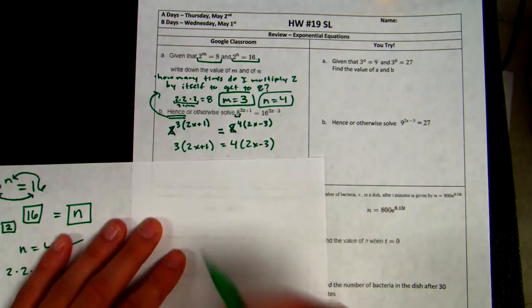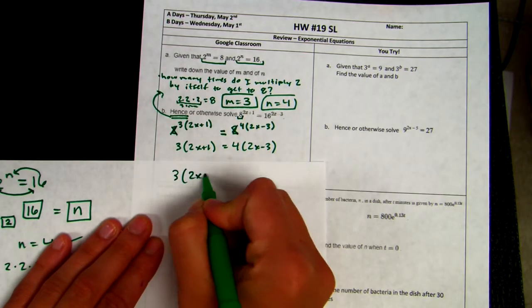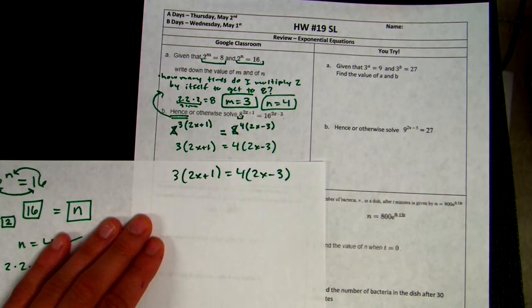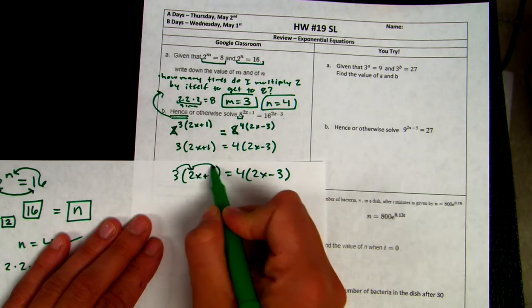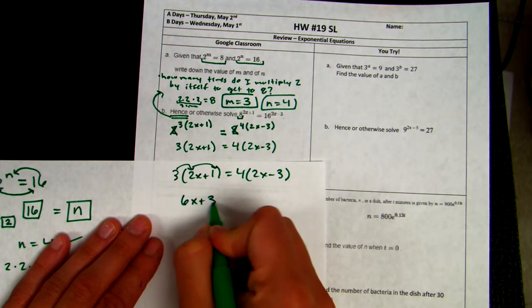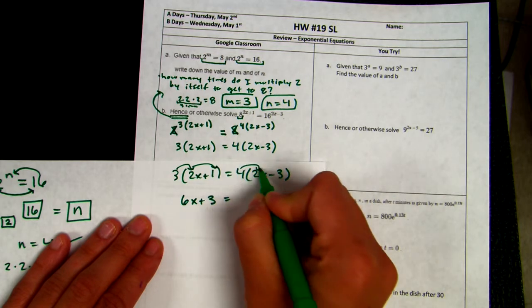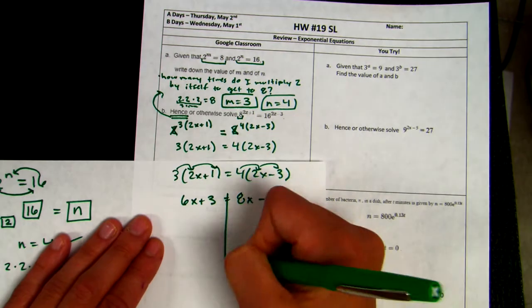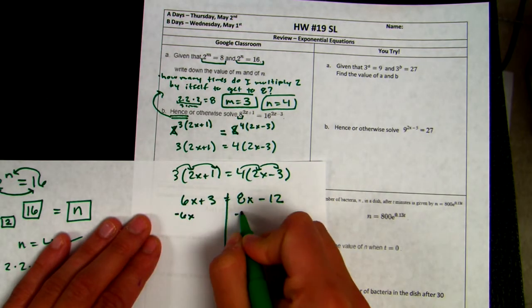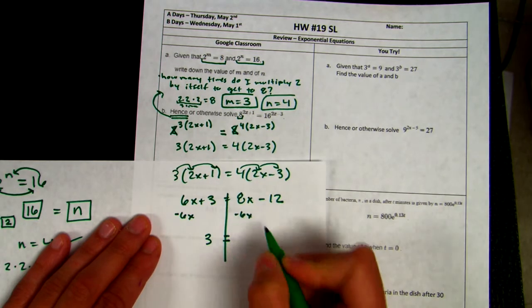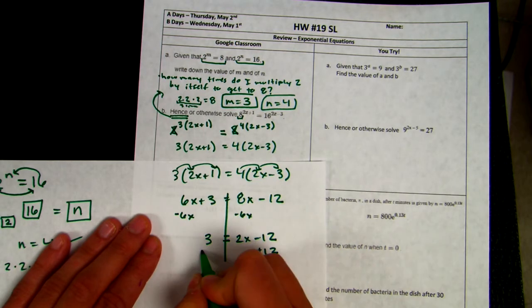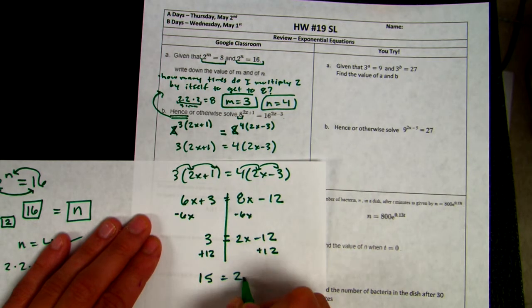I'm going to continue solving this problem here because I know I didn't give you a ton of space. So I've got 3 parentheses 2x plus 1 is equal to 4 parentheses 2x minus 3. First thing that I'm going to do is distribute to get rid of these parentheses. That gives me 6x plus 3 equals 8x minus 12. Now I'm going to combine my like terms. I'm going to subtract 6x on both sides. That's going to give me 3 is equal to 2x minus 12. Still not done combining like terms. I'm going to add 12 on both sides. 15 is equal to 2x.